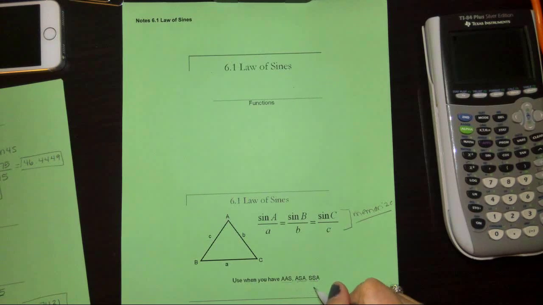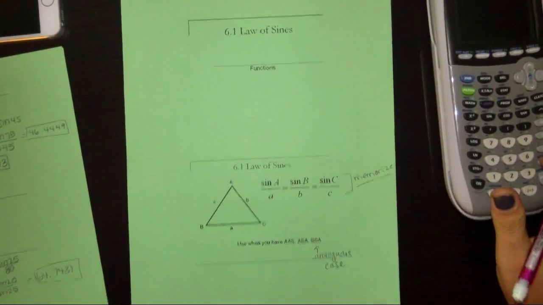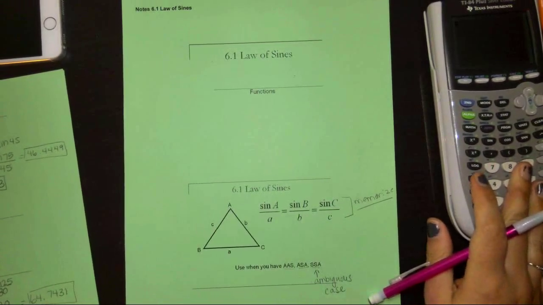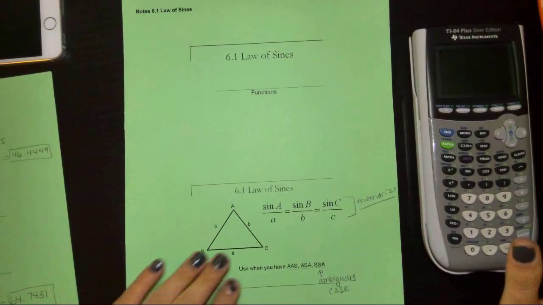And we're actually going to expand further on this case here, side, side, angle. That's going to give us, and you may have heard this in the past, ambiguous case. So we're going to talk about what that means in a few minutes. So if you don't have your calculator out, can you please get that for yourself so you can follow along while we do the notes.